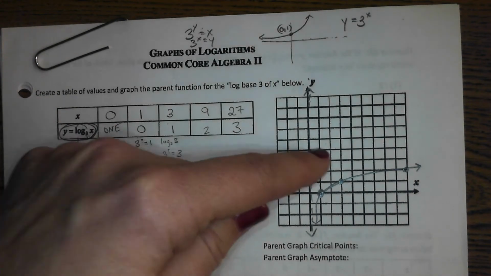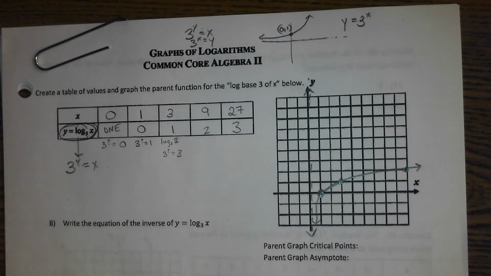But we're not going to reach a y coordinate of 3 until we get to 27. Good?